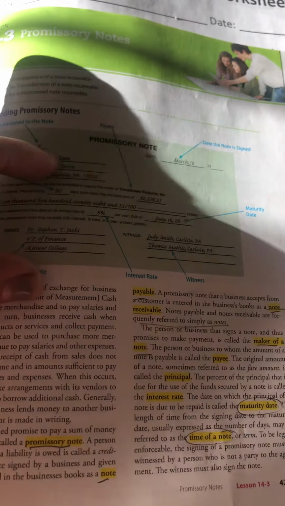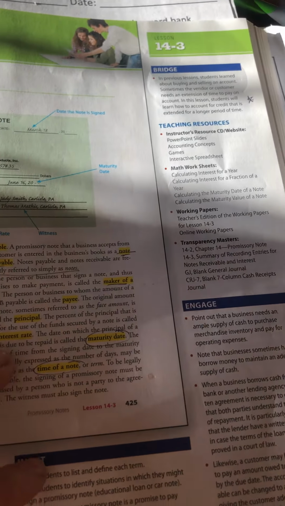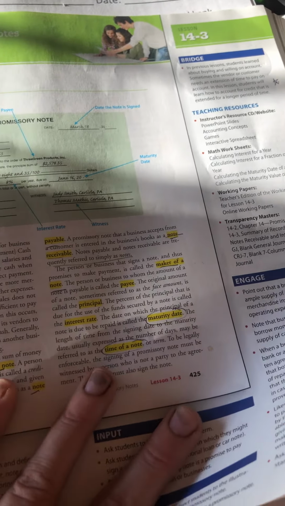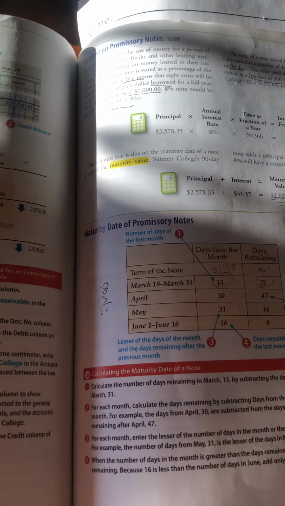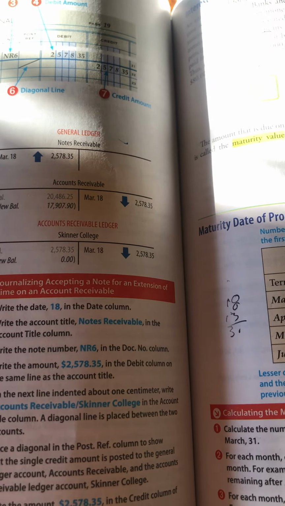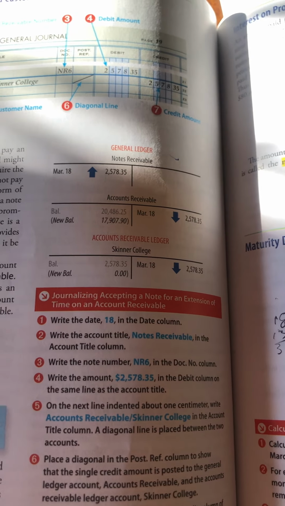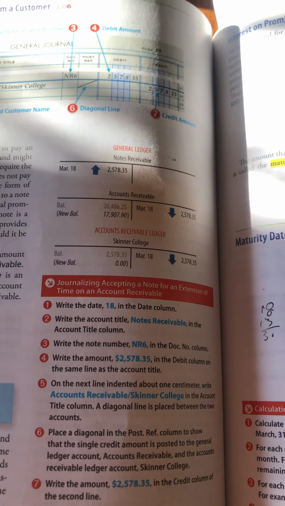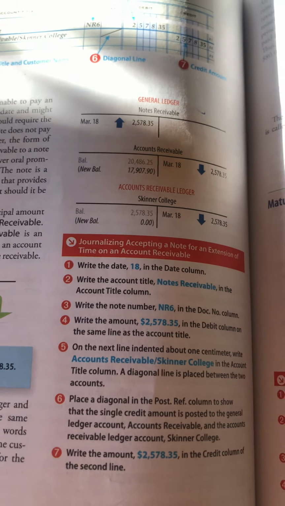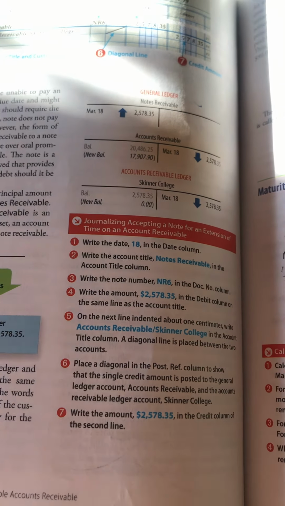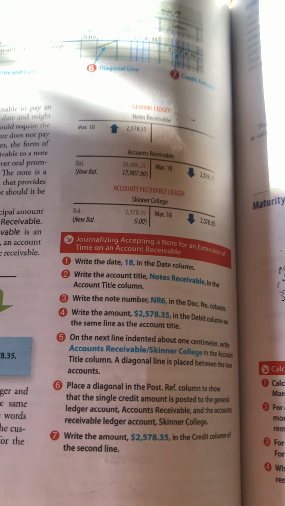So today, we have to figure out how to calculate the interest and the maturity date. We know that a promissory note is a note payable to the customer and a note receivable to the business, because the customer is supposed to be paying it, and the business is supposed to be receiving it.